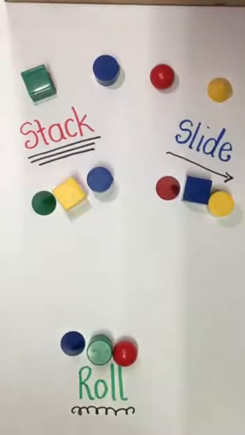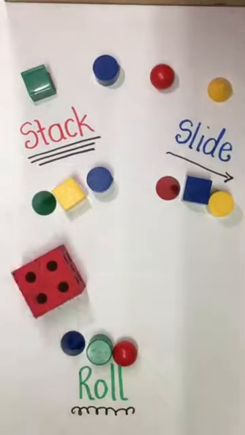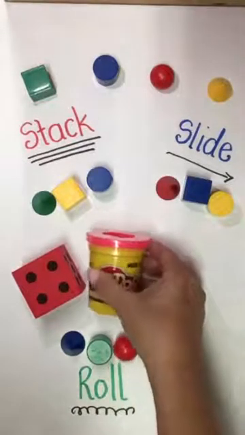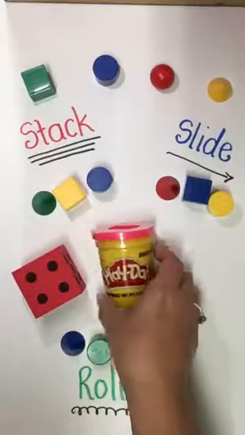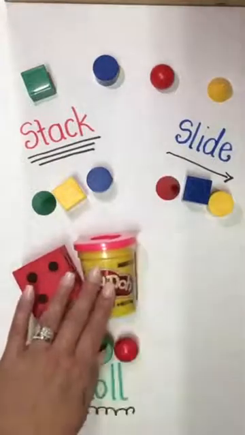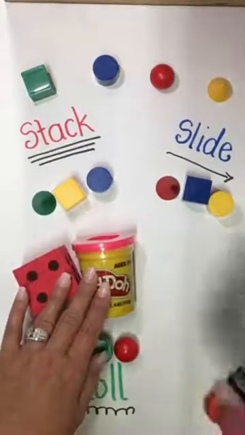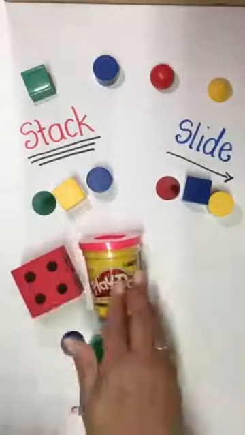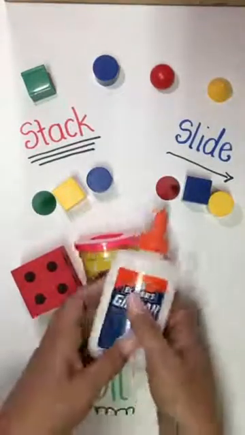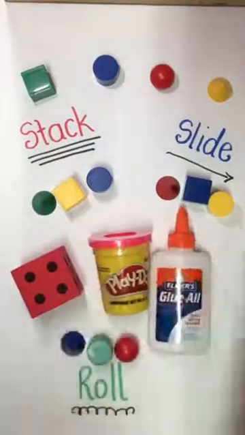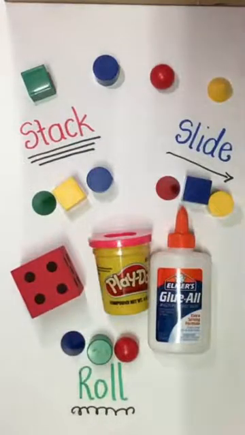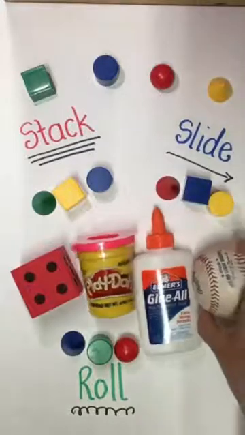We can find cubes. We can find cylinders. We can find cones. And we can find spheres.